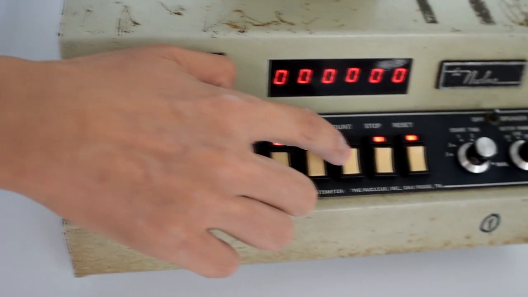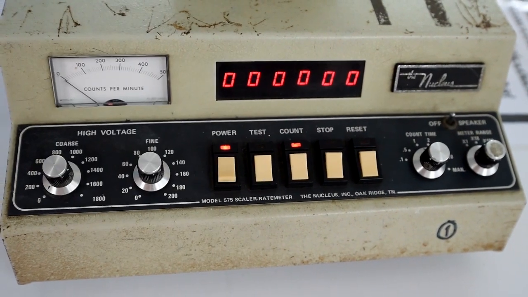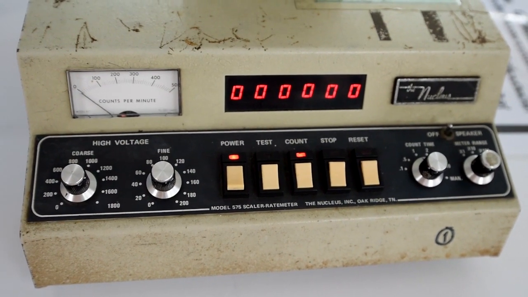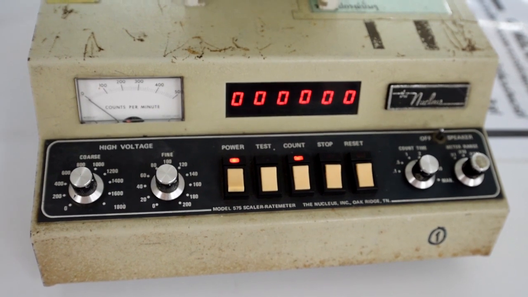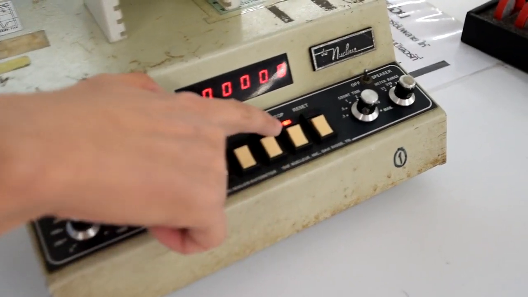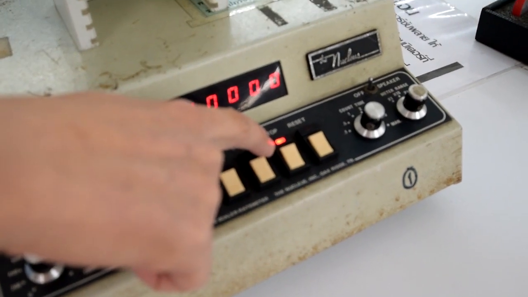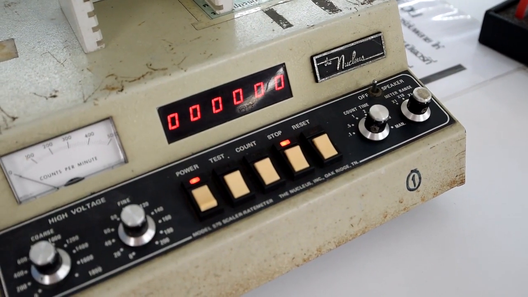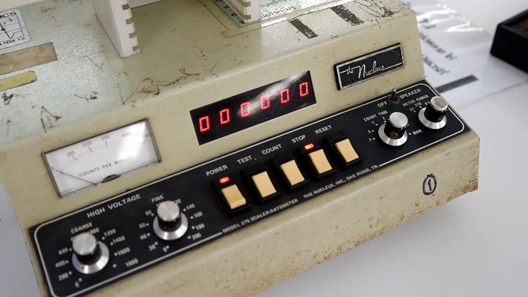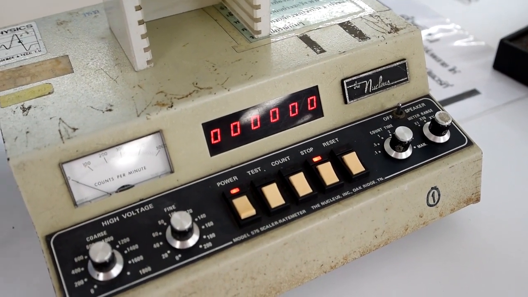And then we press the count to measure the radiation. Then we just wait for 1 minute. Okay, after 1 minute, you will see the stop is active. Now the count rate is 0 because we apply the low voltage to the tube.